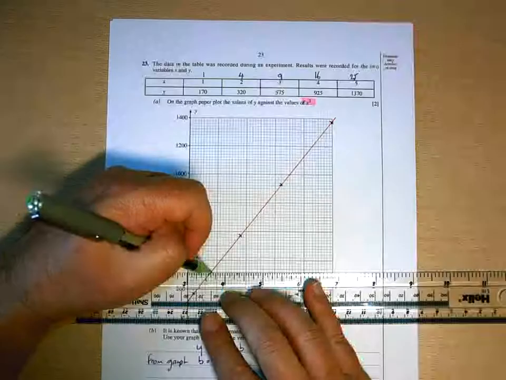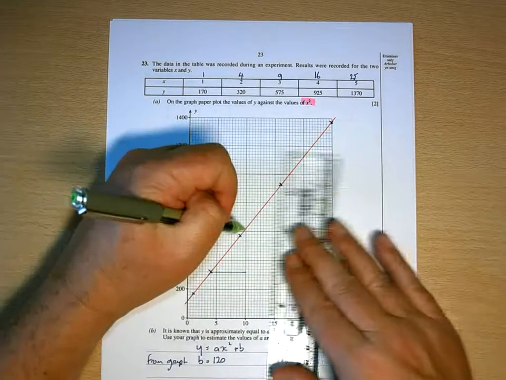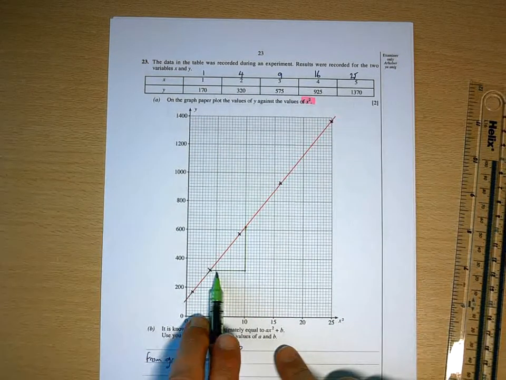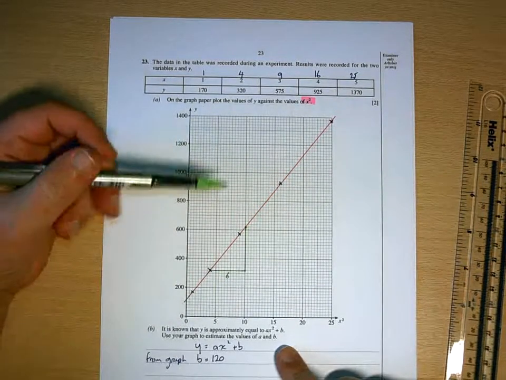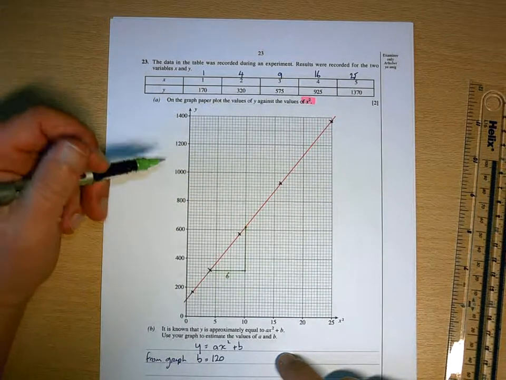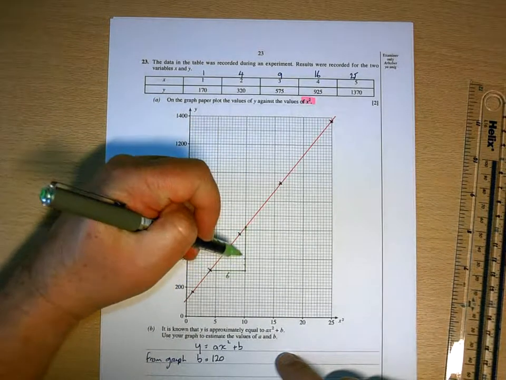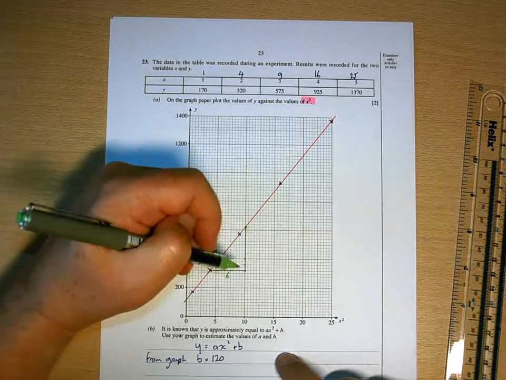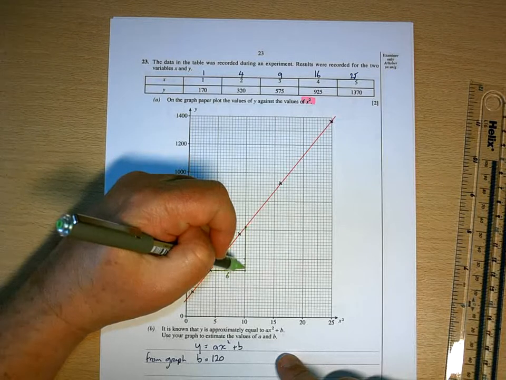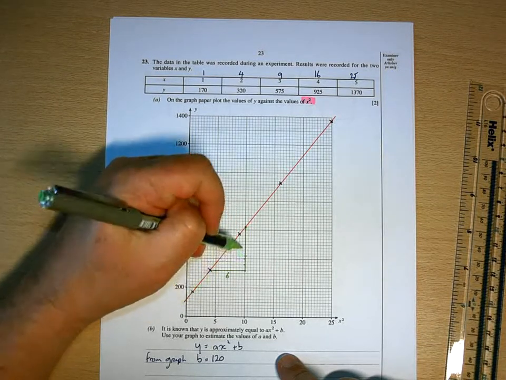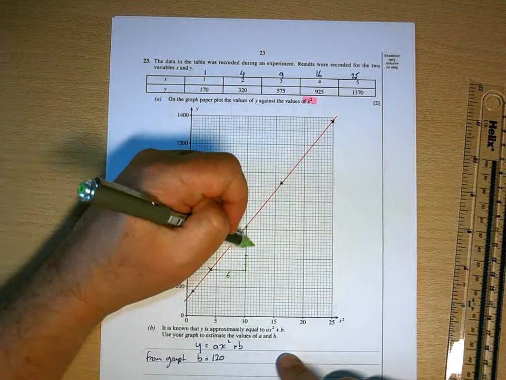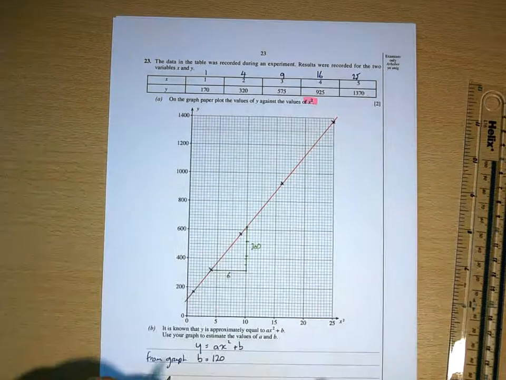there to there. So in this direction we've gone 5, 6, and in this direction we have gone 10, 20, sorry, what are we going up in? 20, 40, 60, 80, 100, 200, 300. So we've got 300 in that direction.